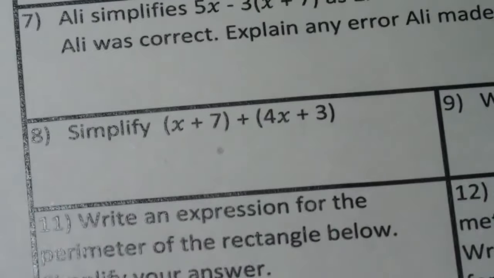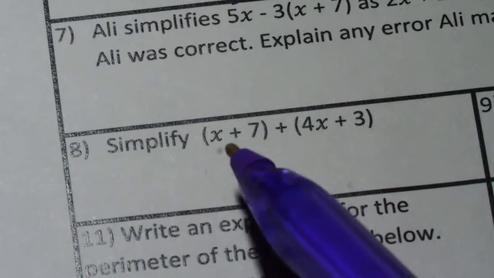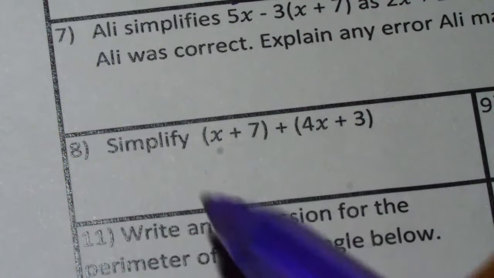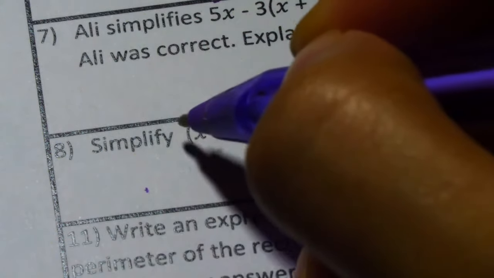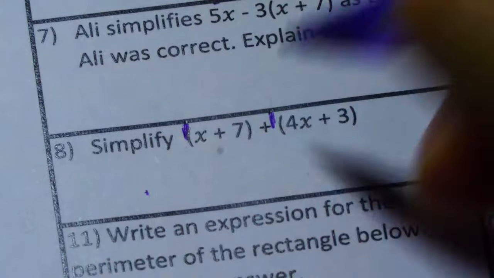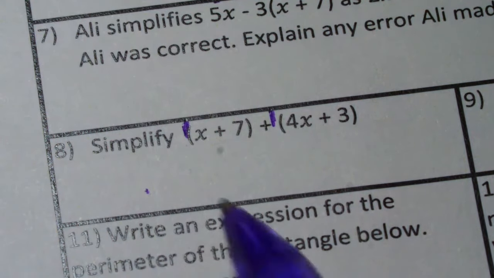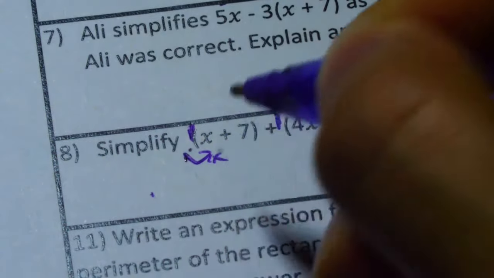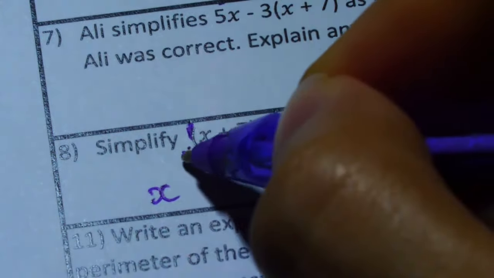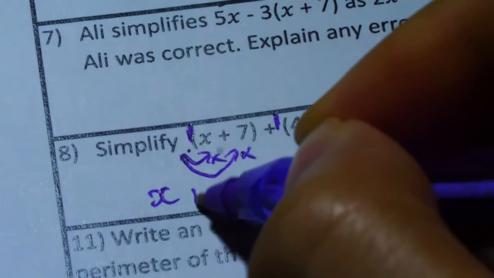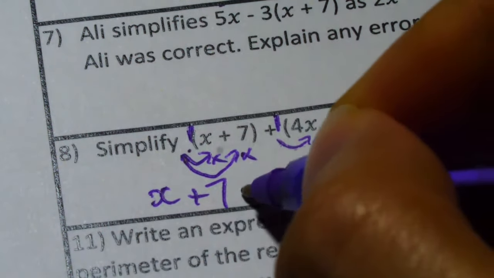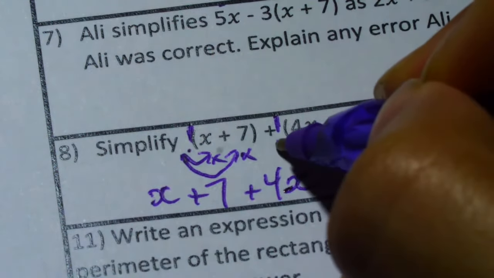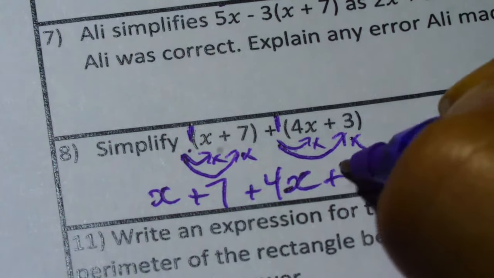Okay, let's look at question number 8. Now we have brackets here, but we don't have a number outside the brackets. So the number here is actually a number 1. I'm just going to put the number 1 next to these brackets. So we're going to do the same thing. 1 times x is 1x. 1 times 7 is 7. Here, 1 times 4x is 4x. And 1 times 3 is 3.